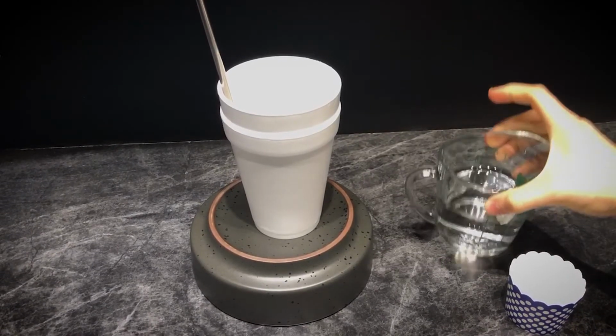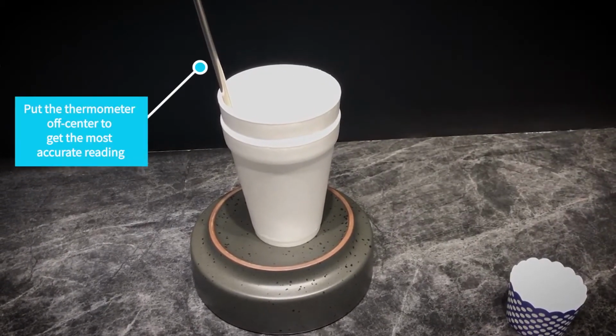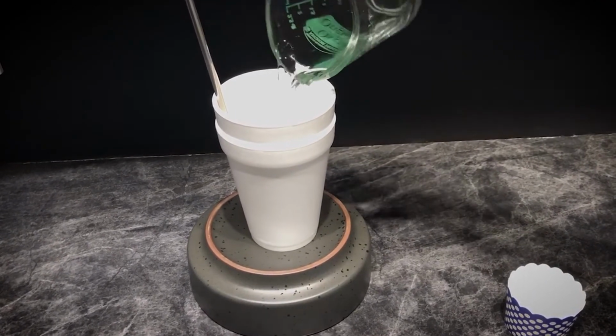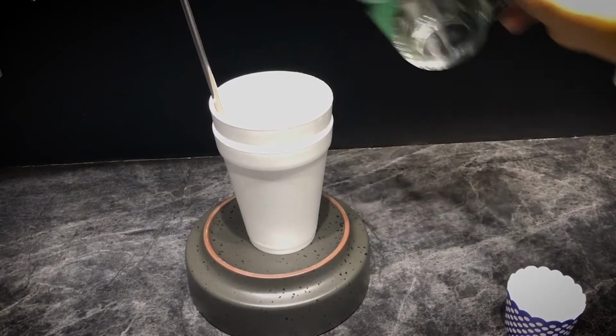Put the temperature probe into the cup, ideally using a clamp of some type. Put the first reactant in and measure the temperature for a predetermined time frame to establish a baseline temperature.